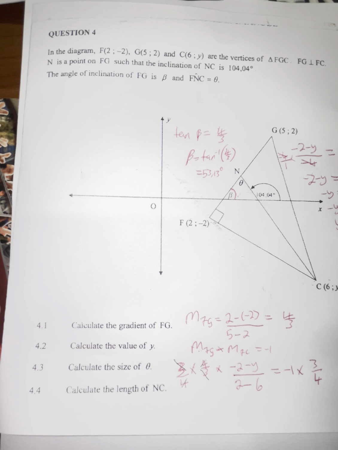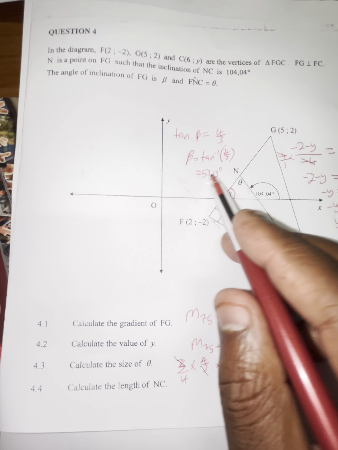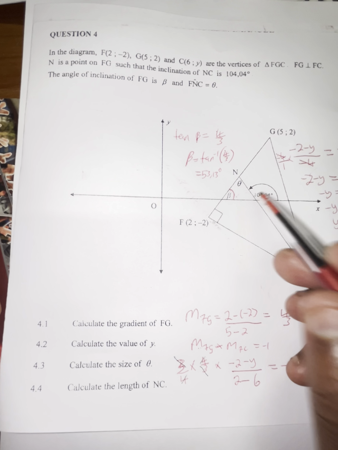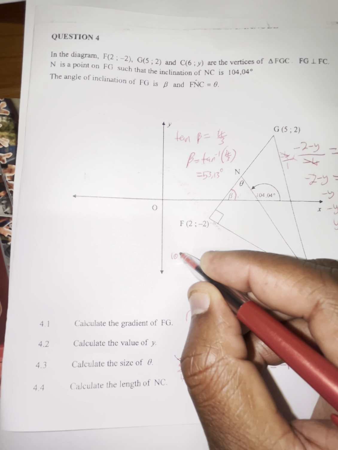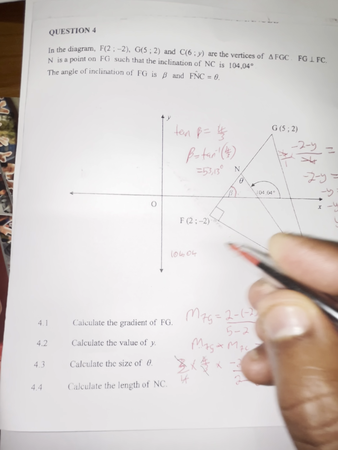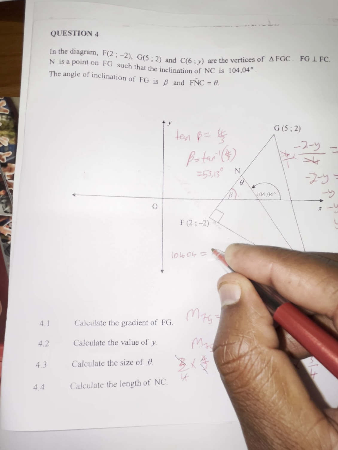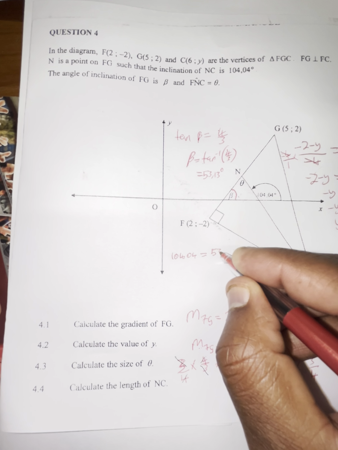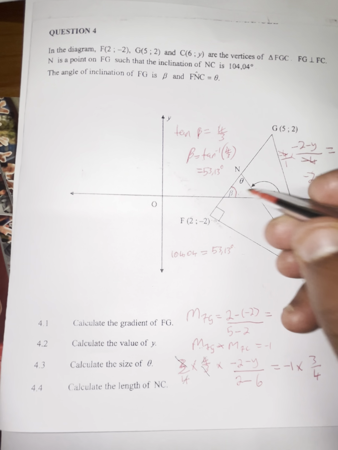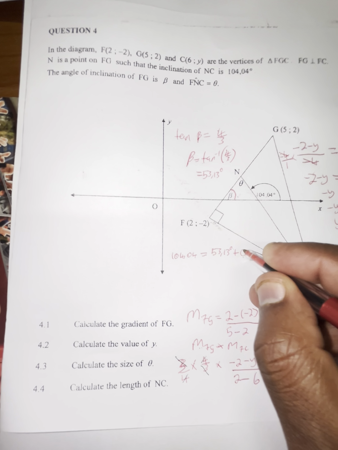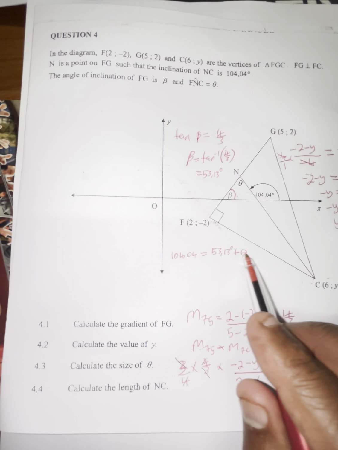Now you can say 104.04 equals 53.13 degrees for beta plus theta. Why do you say this?